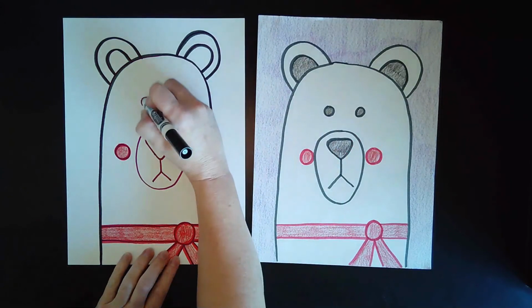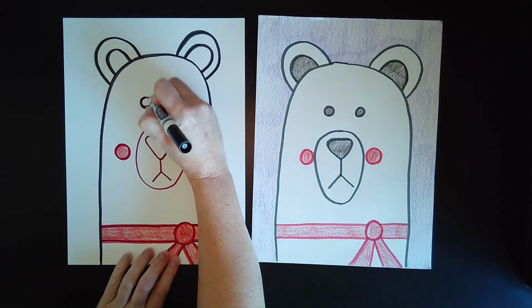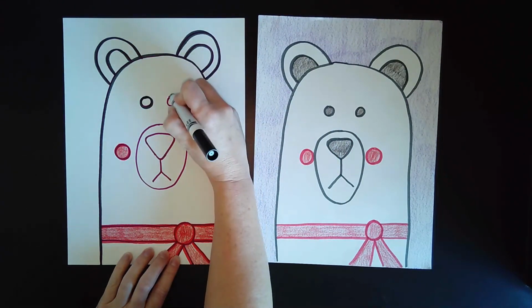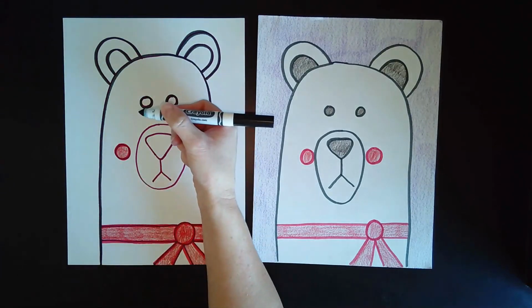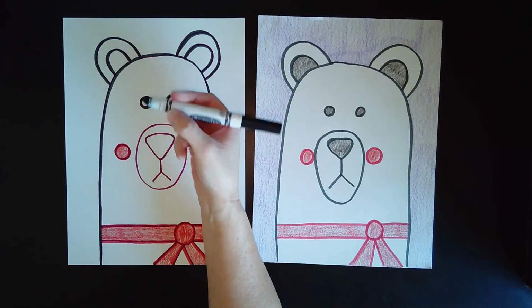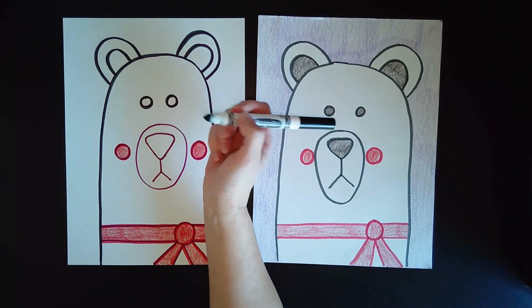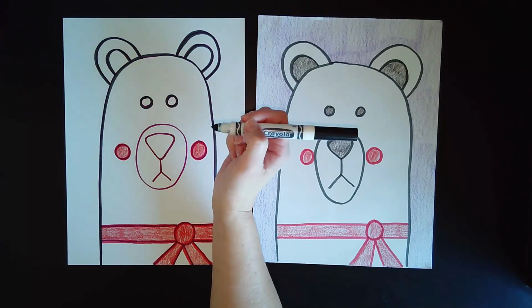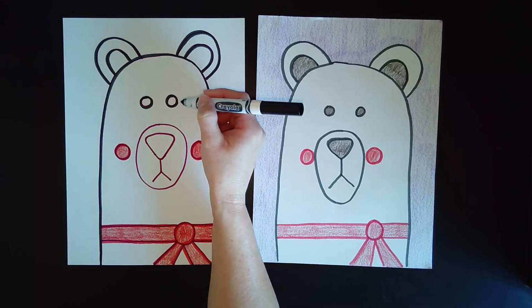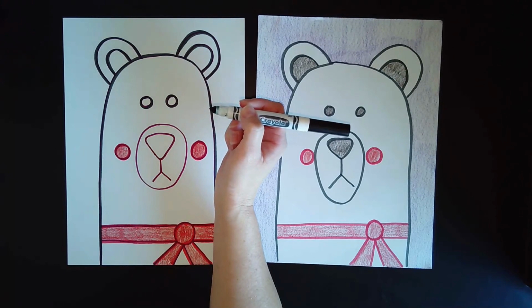Now I'm going to outline his eyes. Now if your eyes are small and when you're outlining with your marker it gets colored in, that's okay. But we don't want to color in big shapes with a marker because then we won't have any marker left. So try to outline them so we can color with a crayon. But if they're small and when you outline it colors in, that's fine.